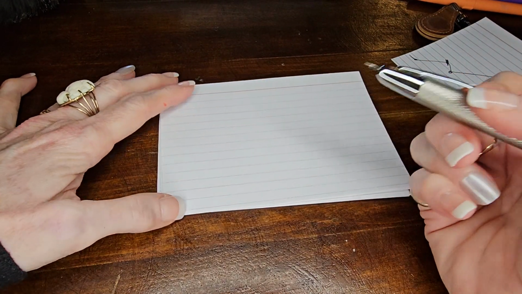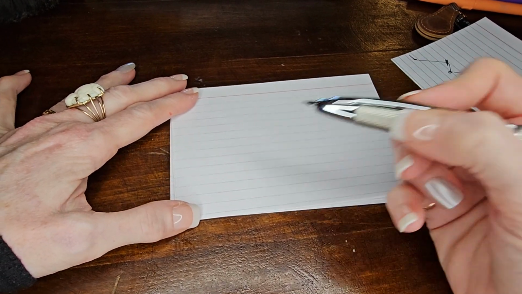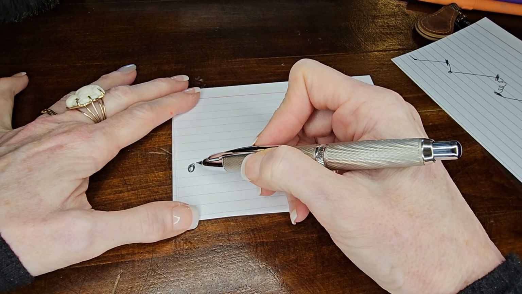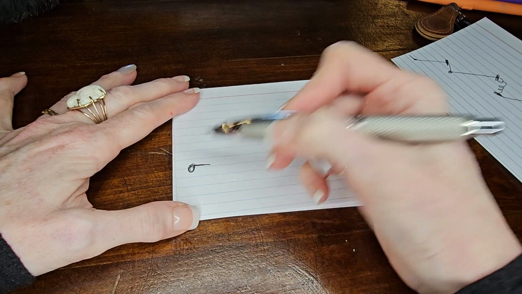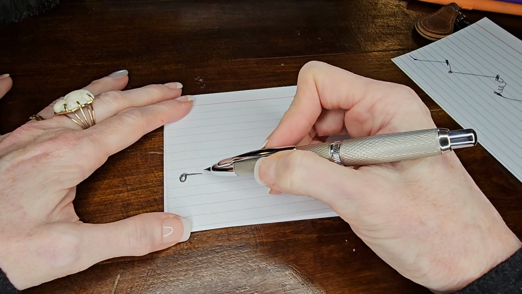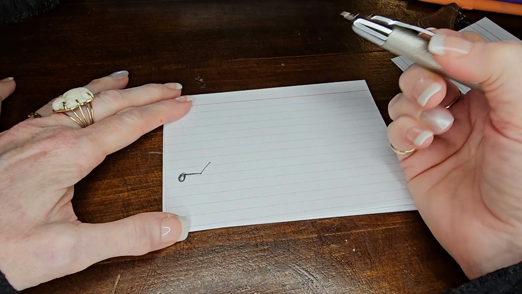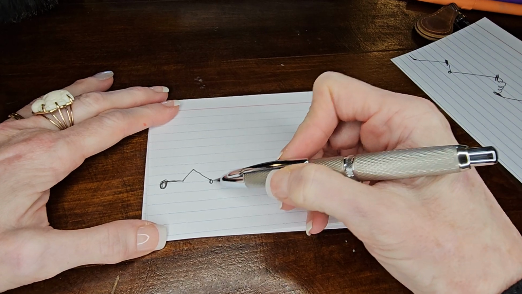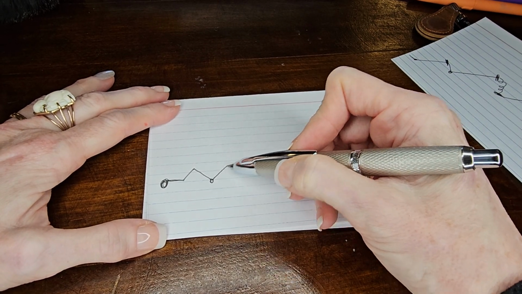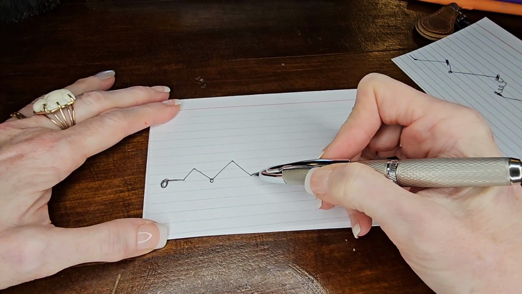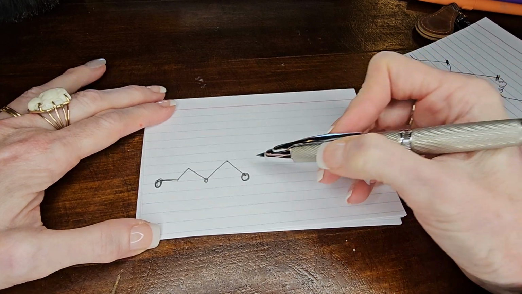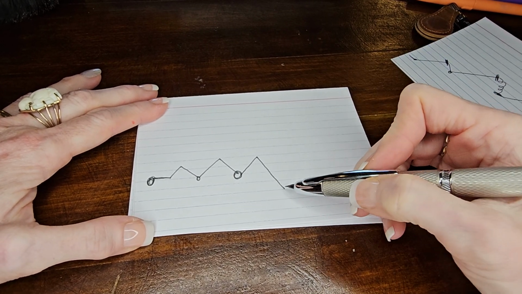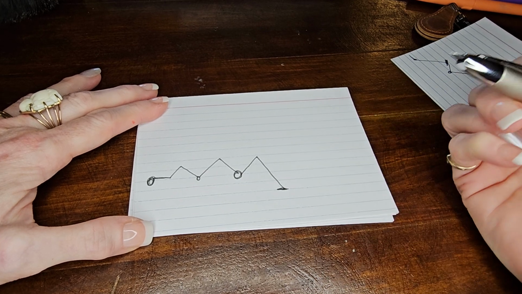Okay. Instead, what if we do a try-fail cycle? So your hero, heroine starts out here and they have a particular problem, which is something they need to deal with. And they try to fix that problem. They try to deal with it and they fail. And so they learn something and they try to fix it again and they fail, but they learn something else. And then they try a third time and they fail. And this takes them down to their rock bottom.